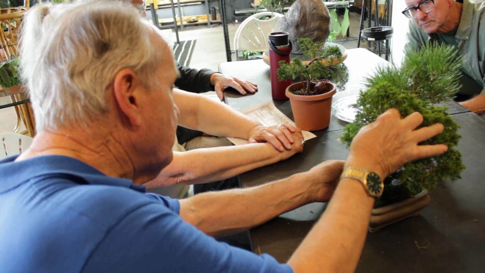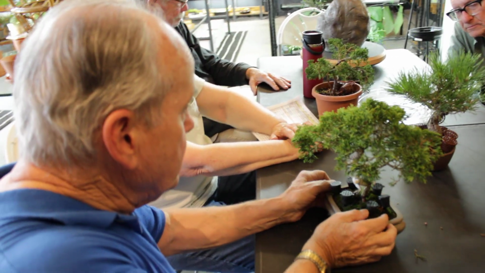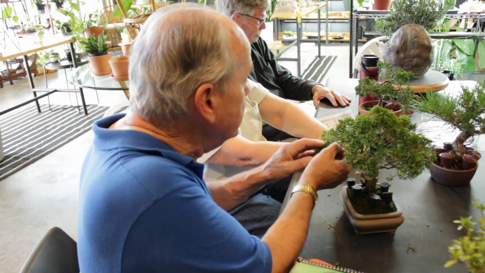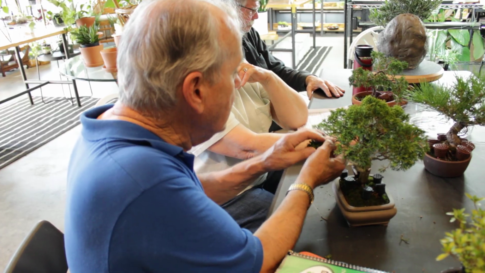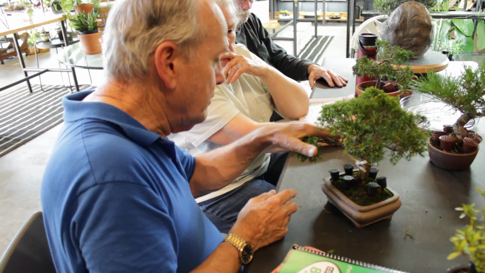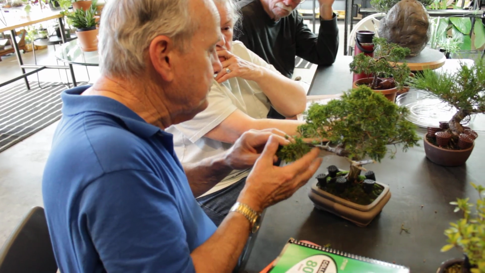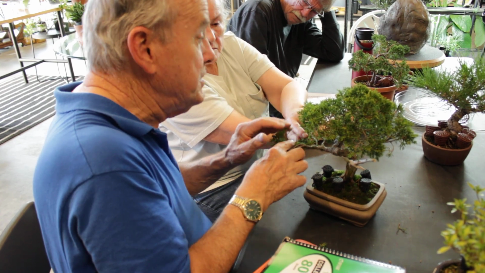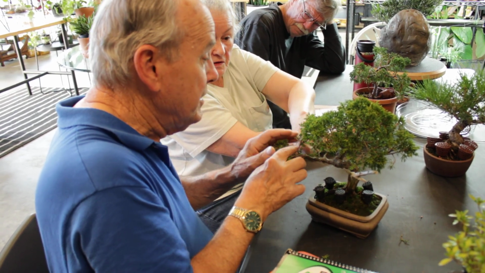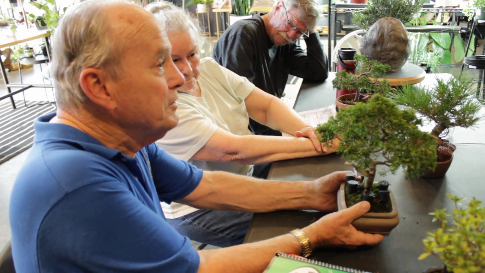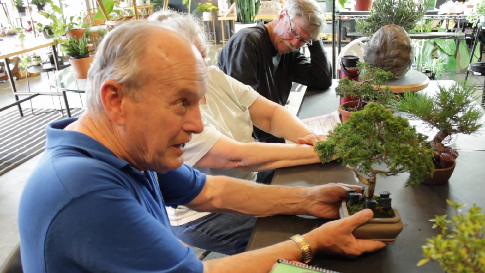Okay. So, in other words, as far as reducing foliage, what I like to do, this has all been cleaned out in here. There's a little bit of growth in here. I would definitely leave that in because we were just talking about this, right?